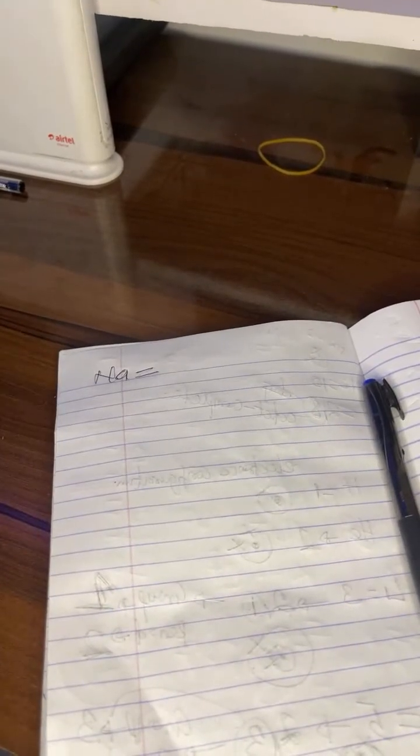So it is in what period? Which period will sodium belong to? What's the period and group?